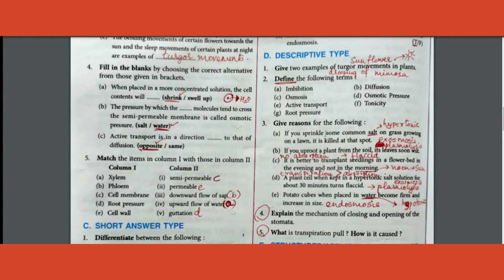First one, if you sprinkle some common salt on grass growing on a lawn, it is killed at that spot. Reason. You're supposed to write the common salt will act as hypertonic solution resulting in exosmosis, right? And therefore killing of the plant.